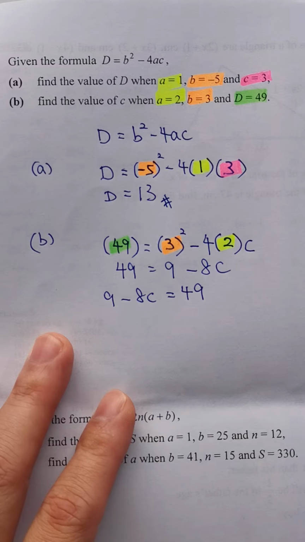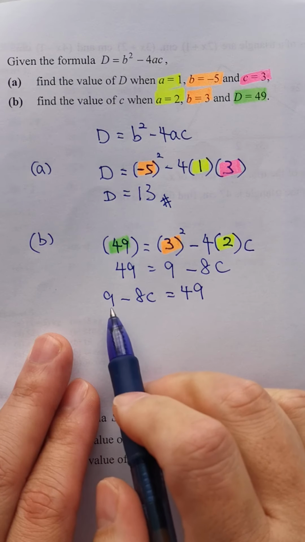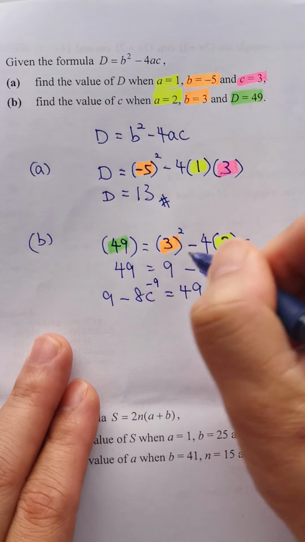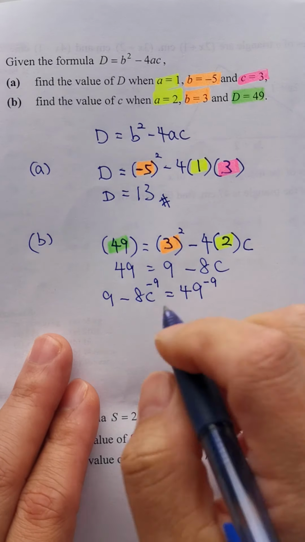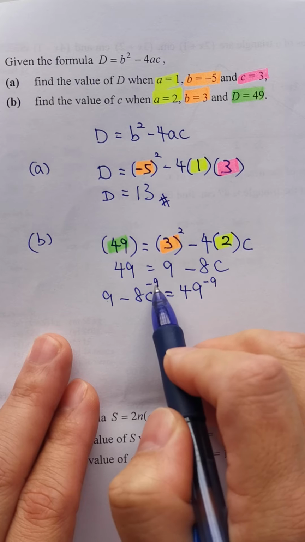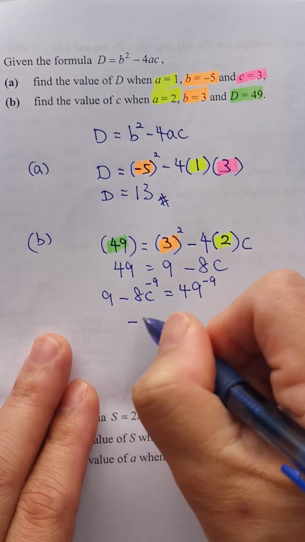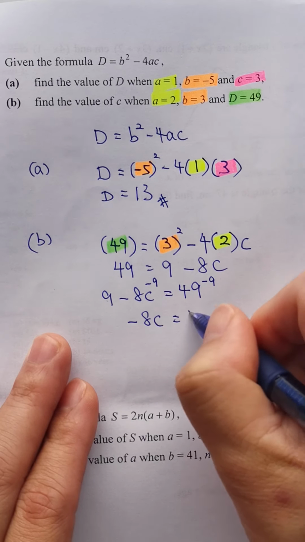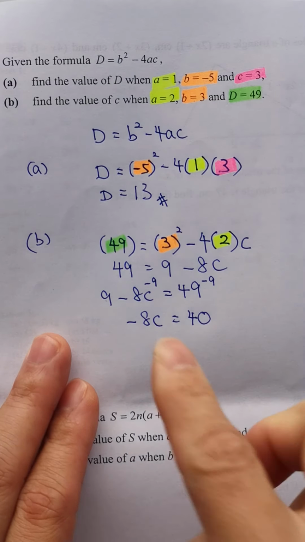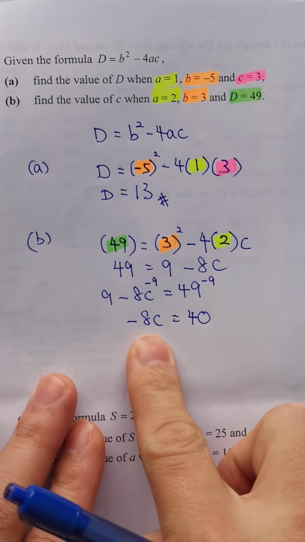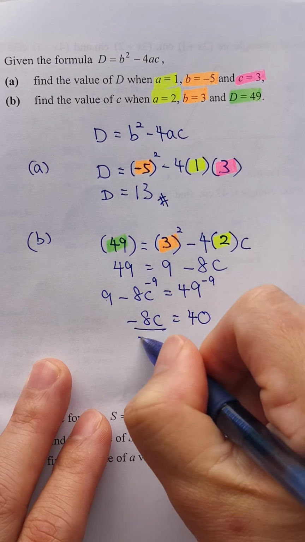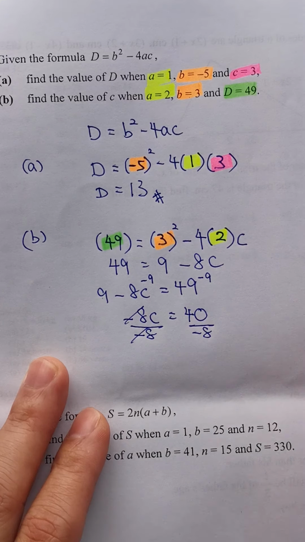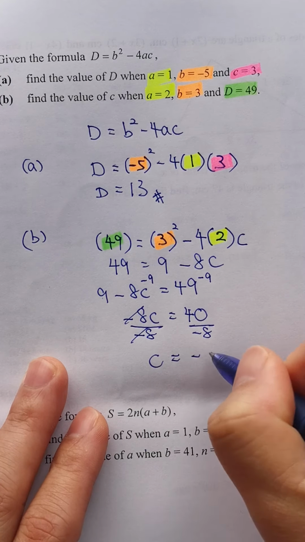I need to remove 9. To remove 9, I need to subtract 9, so I subtract 9 on both sides. 9 minus 9 gives me 0, so I'm left with negative 8c. And 49 minus 9, I have 40. The same thing, I need to remove my negative 8, so I divide by negative 8 on both sides. Negative 8 and negative 8 cancel off. So your c is equal to negative 5.